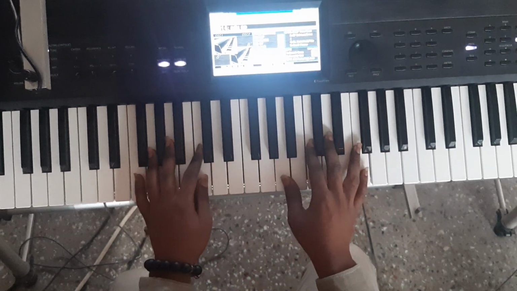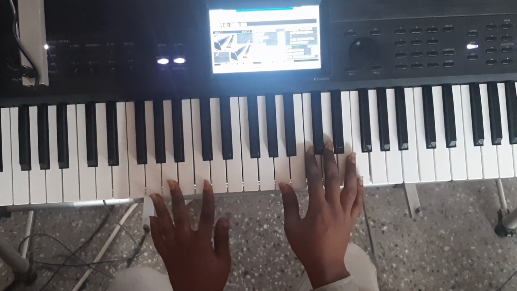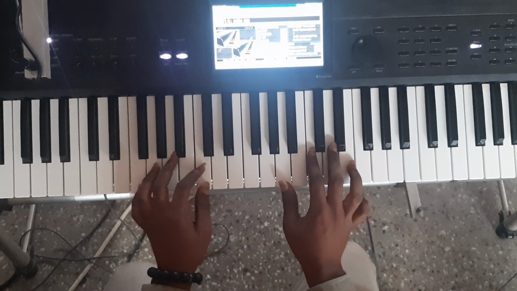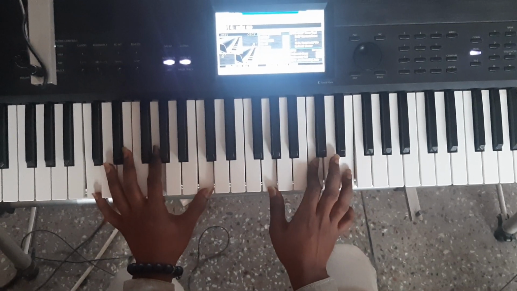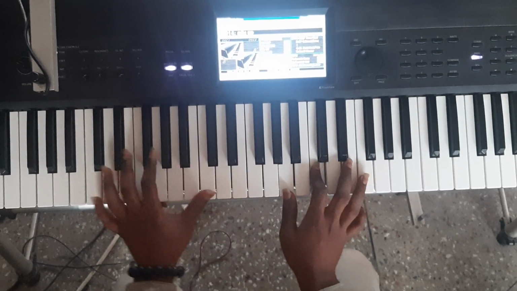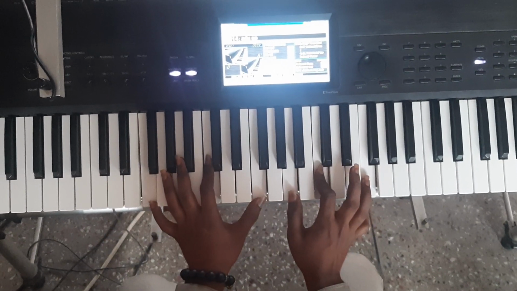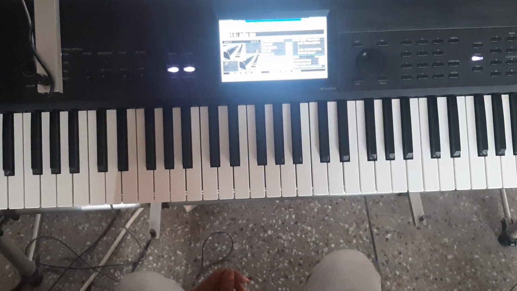The first one that we are going to look at is 1-5-1. When I talk of 1-5-1, I'm talking of moving from Do, going to So, then we come back to Do again. So that is 1, 5, then 1. This particular progression is used in most of the Ghanaian prayers.